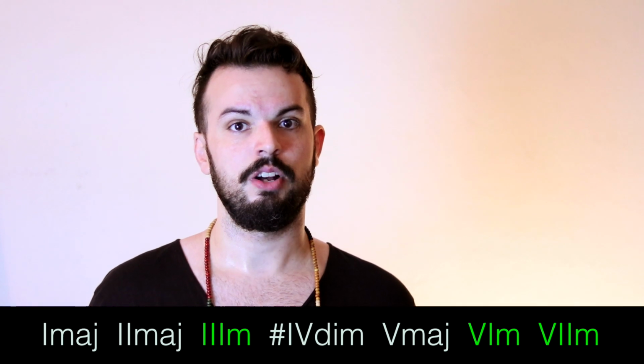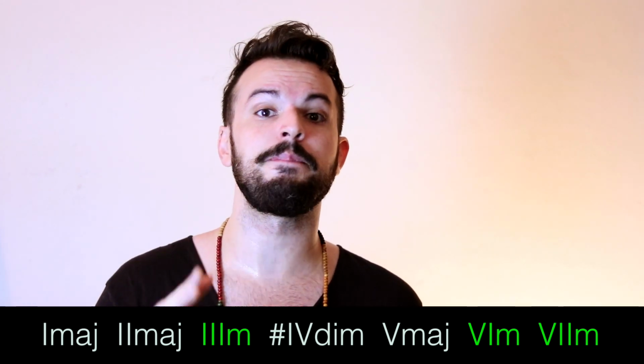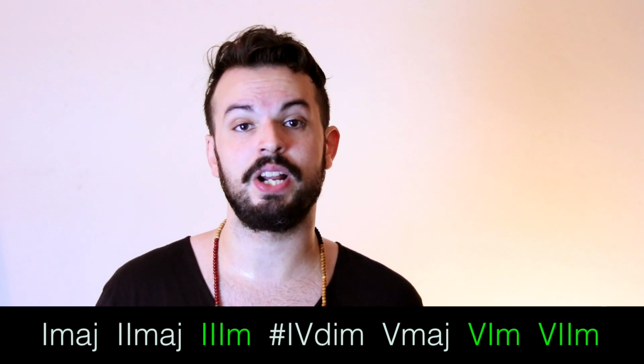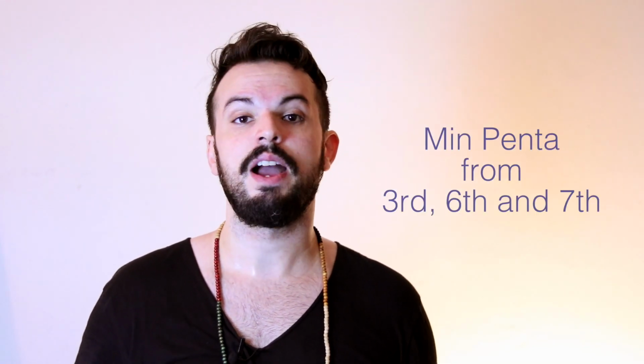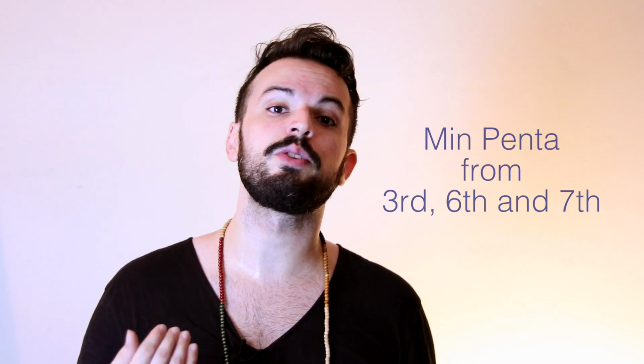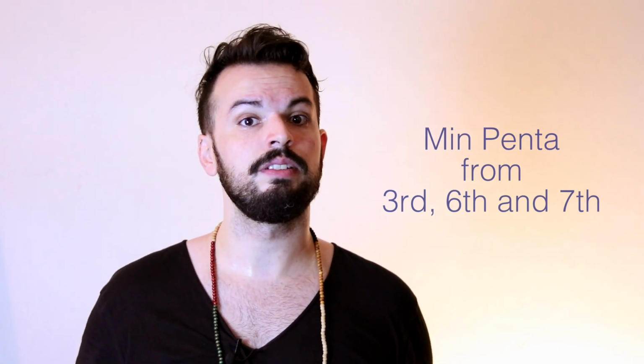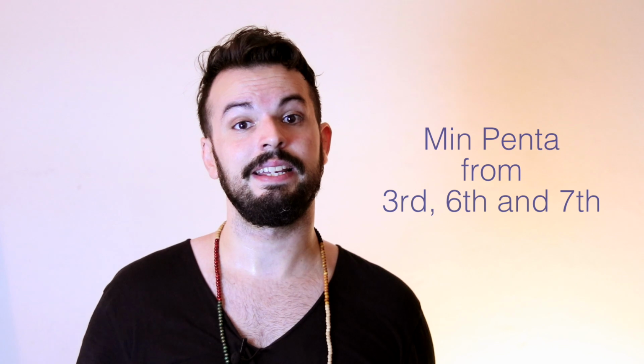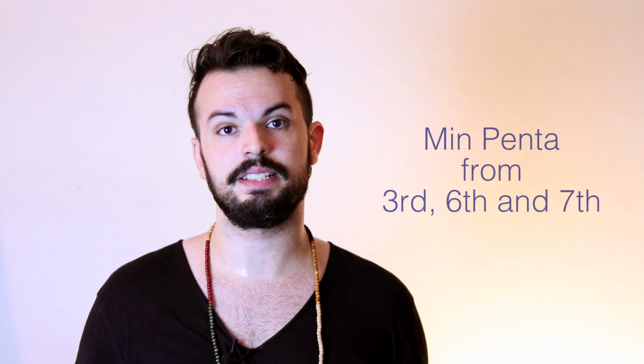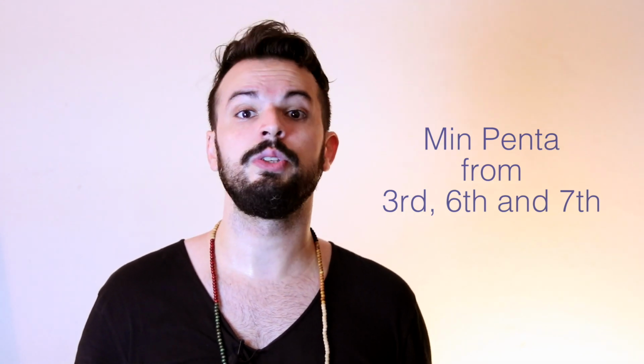Now, the same thing can be done with a minor pentatonic scale. All you got to do is look at the 3 different minor chords within the Lydian harmonized scale. And again, looking closely, just look for the 3 minor chords. You have a minor chord from the 3rd degree, you have a minor chord from the 6th, and a minor chord from the 7th. So already you know that over a Lydian chord, you can play a minor pentatonic scale from the 3rd, a minor pentatonic scale from the 6th, and a minor pentatonic scale from the 7th. That's all you really have to know to be playing these 3 different pentatonics over a Lydian chord progression.